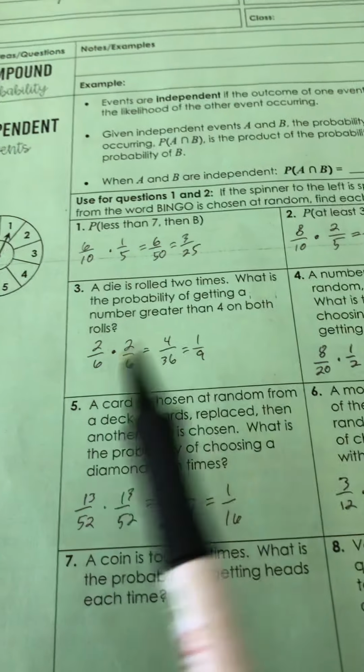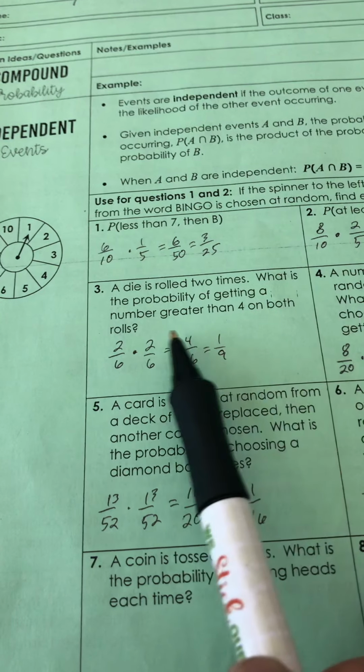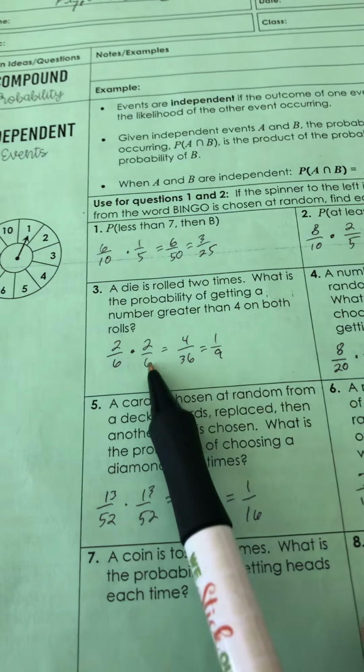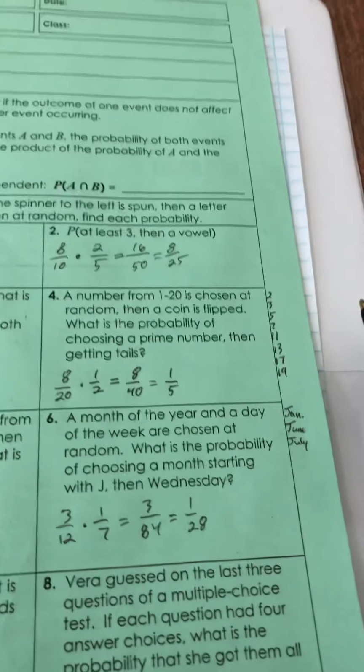Number 3, a die is rolled 2 times. What is the probability of getting a number greater than 4 on both rolls? So you got 2 out of 6 and 2 out of 6 on both rolls, and so that's 4 over 36, or 1/9. Take a look at number 4. This one was not done in class.